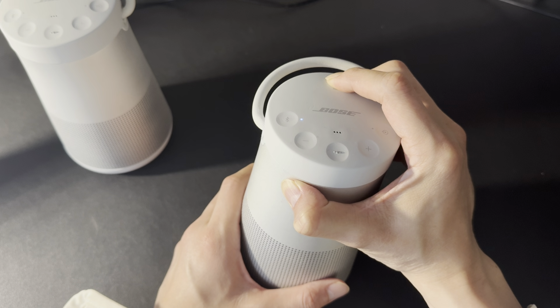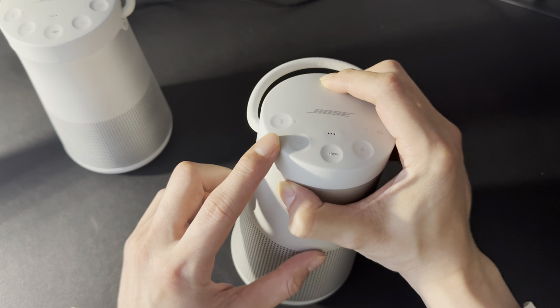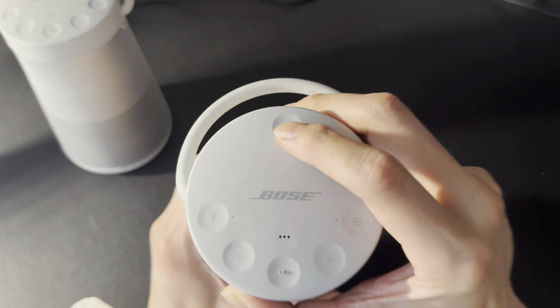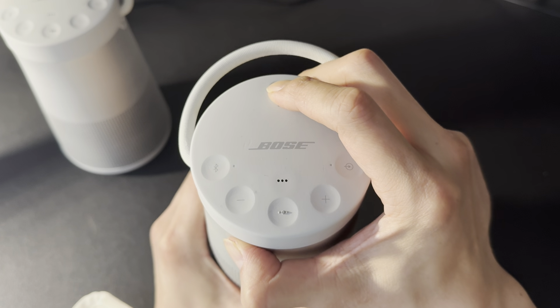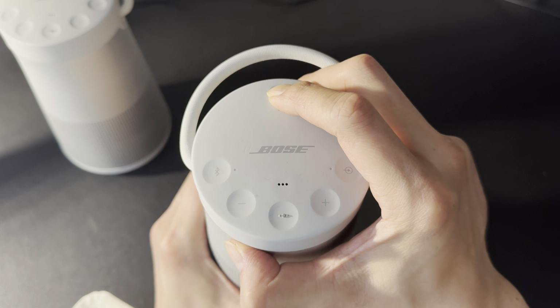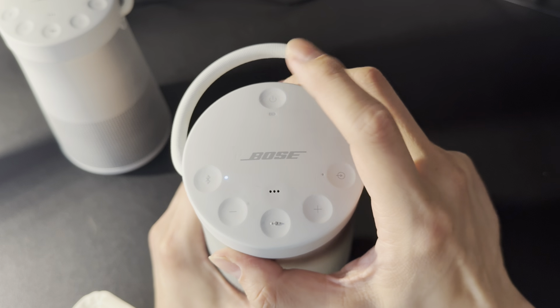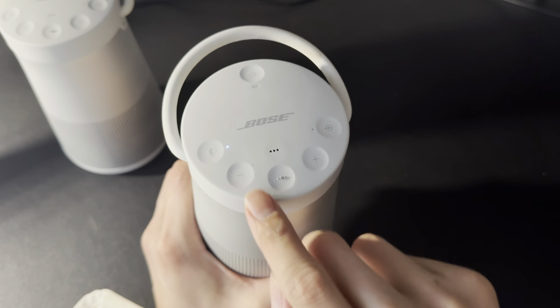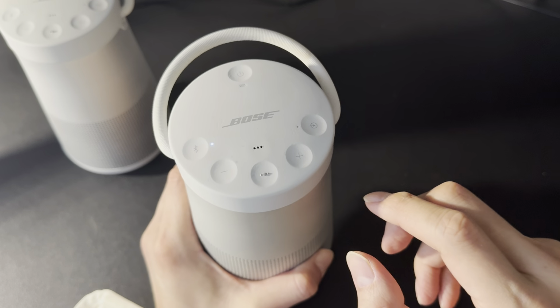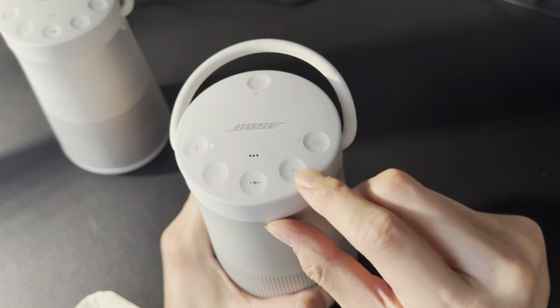And once you keep holding it down, this blue light will go out. Once the blue light goes out, we're going to push the power button down again and keep holding it. Oh, English. Actually, all you have to do is hold it a little bit. So the multifunction button will always be the default English. And what we want to do is we're going to go ahead and push the multifunction button.